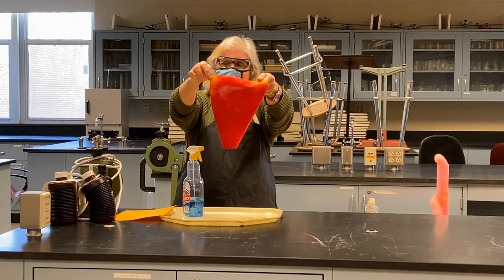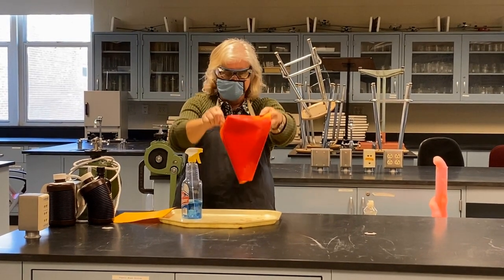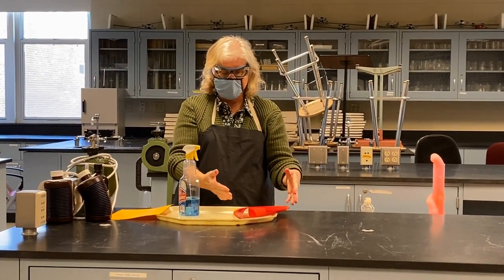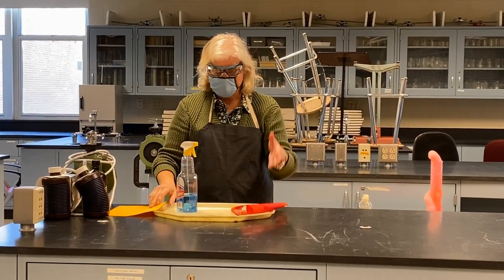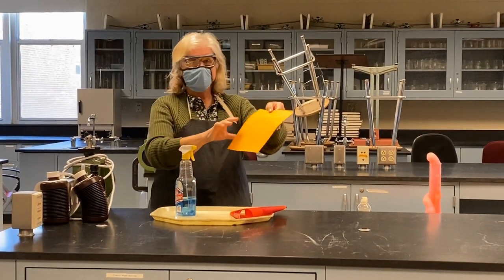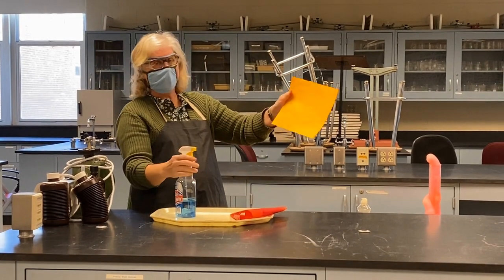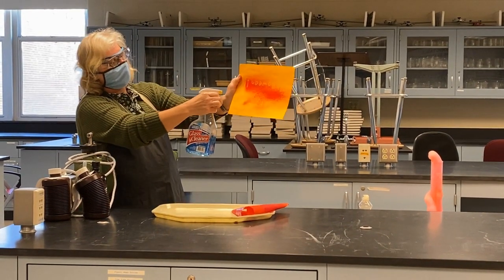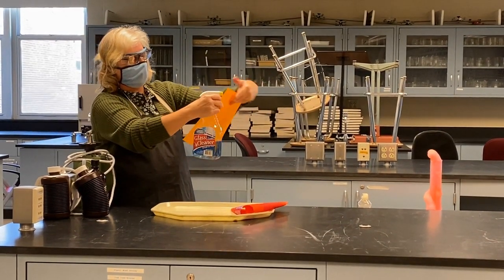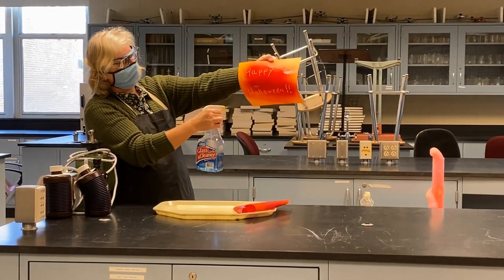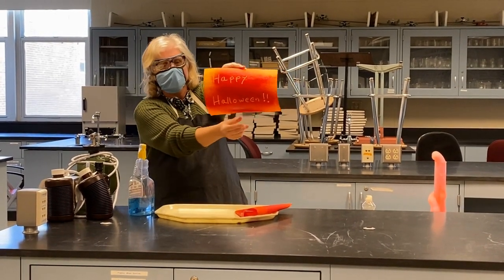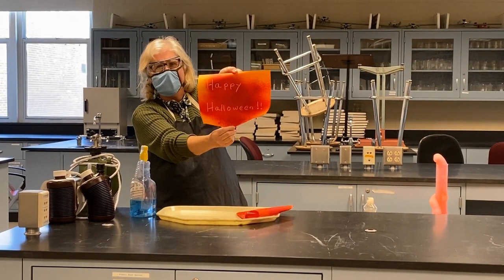because the yellow pigment in the paper is reacting with the base. So that acid-base indicator goes between orange and red. Well, let's see what's on this paper. Looks perfectly blank. Oh, and it's upside down. And you can see that the mysterious message, Happy Halloween, appears.